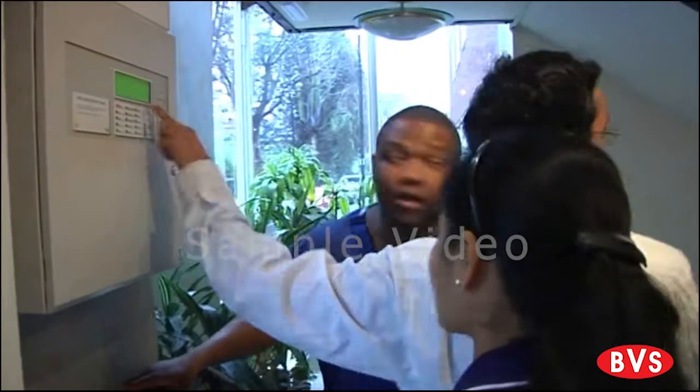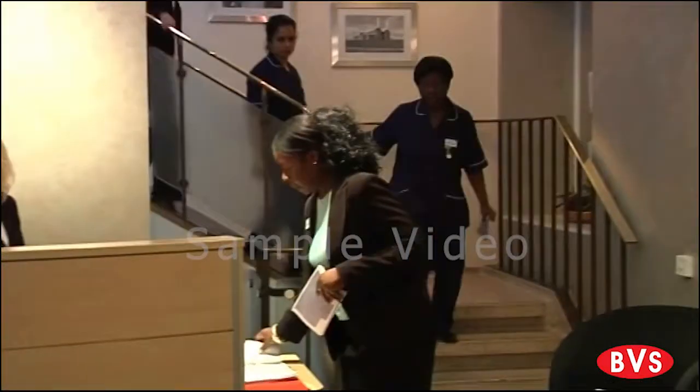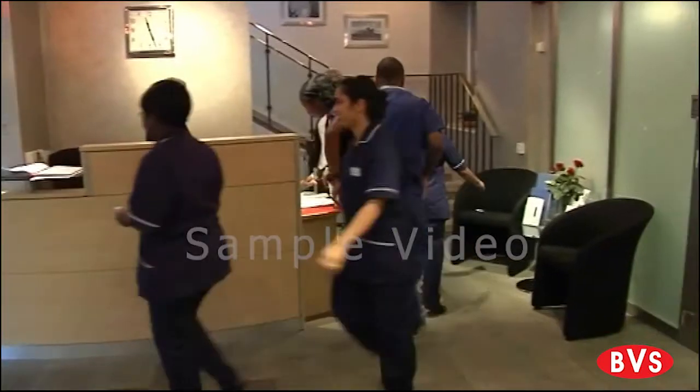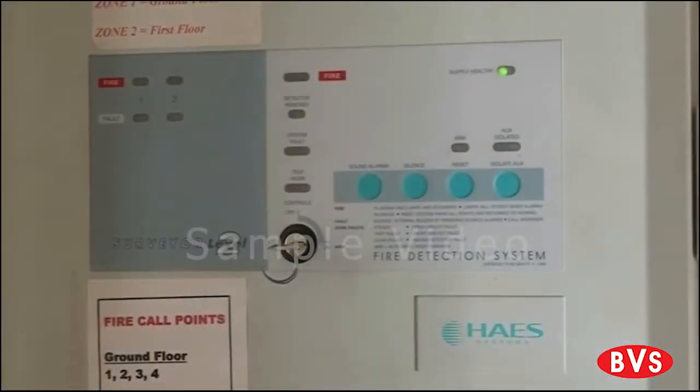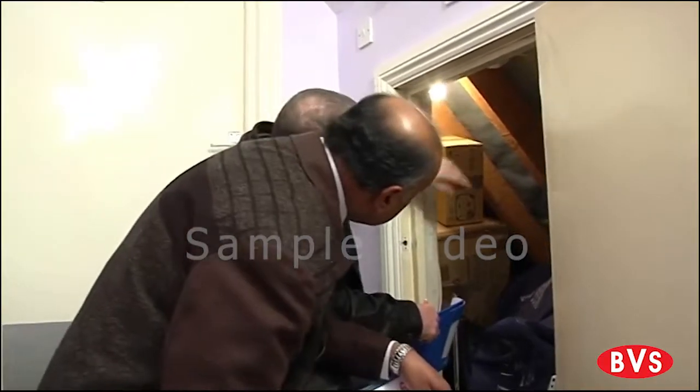The risk assessment that you must carry out will help you ensure that your fire safety procedures, fire prevention measures and fire precautions, plans, systems and equipment are all in place and working properly. The risk assessment should identify any issues that need attention.